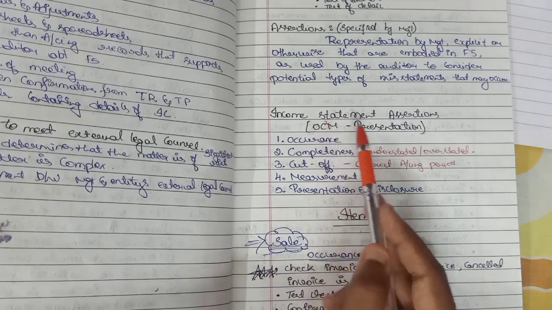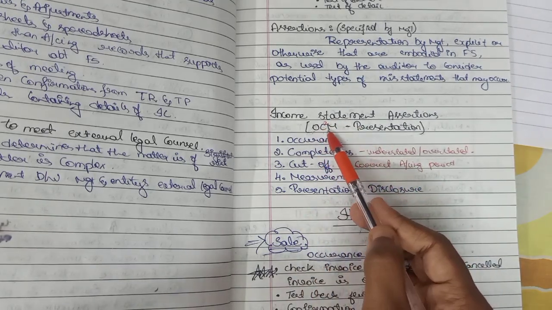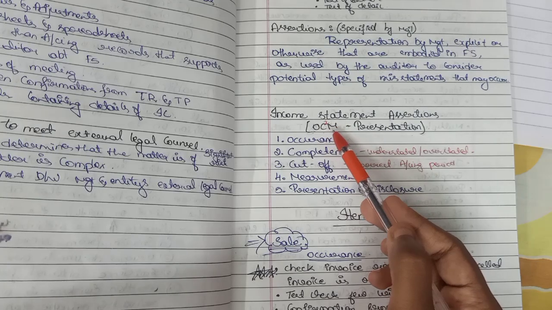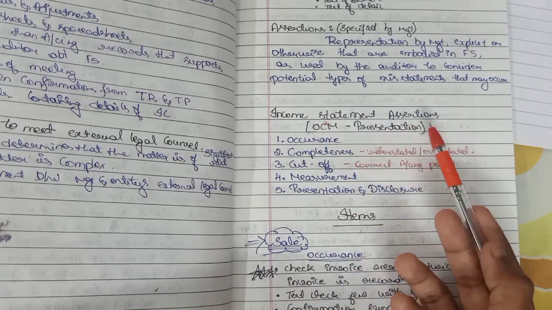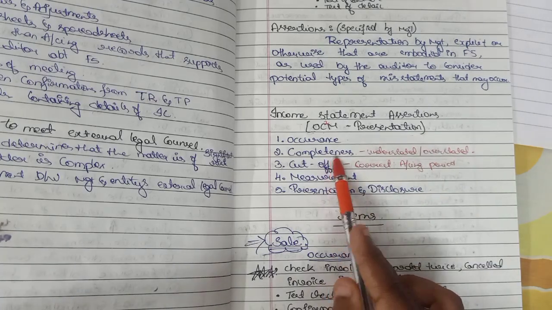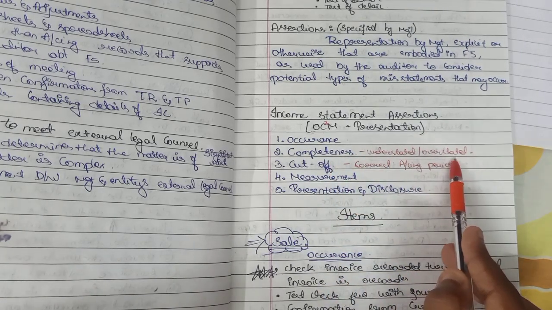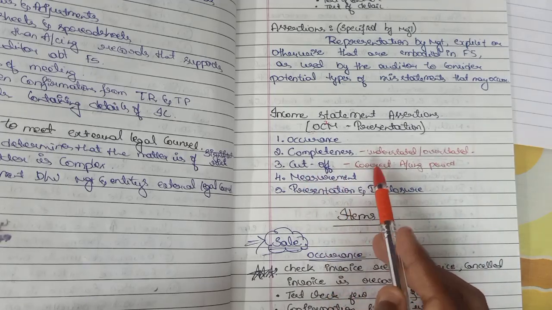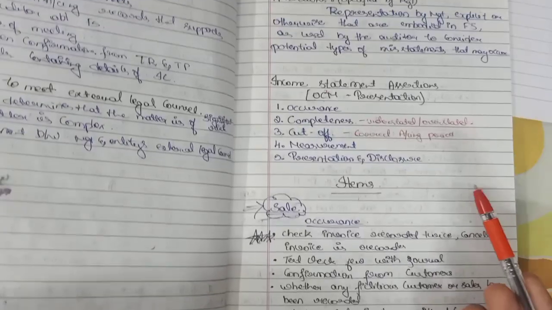One C stands for completeness, the other is cutoff, M stands for measurement, and presentation stands for presentation and disclosure. In completeness, we'll understand whether it is understated or overstated. In cutoff, we'll understand whether it has been recorded in the correct accounting period or not.